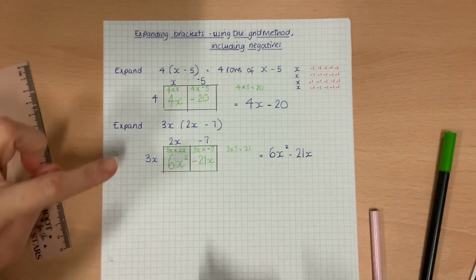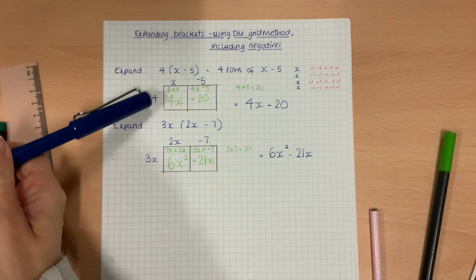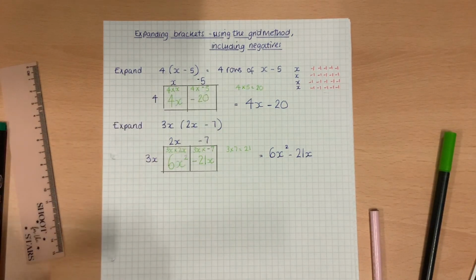Like I said, there's only going to be one harder question like this one today, but you're going to have a few of the simpler ones to do. So have a go at the questions. Any problems, drop me a message.